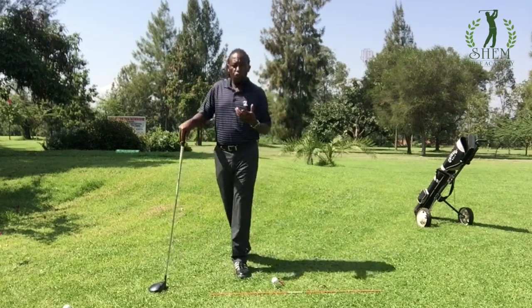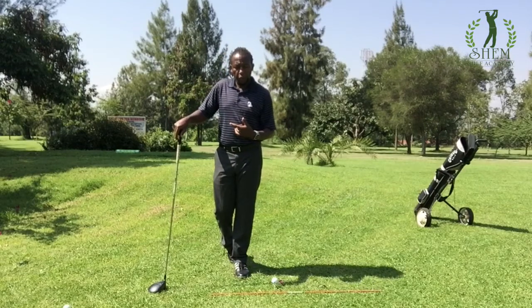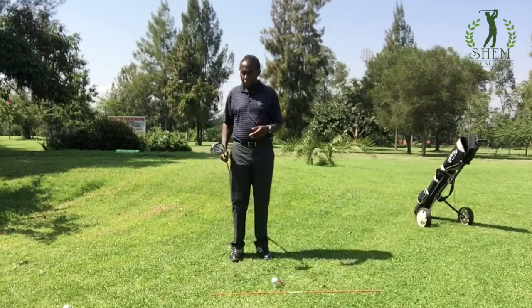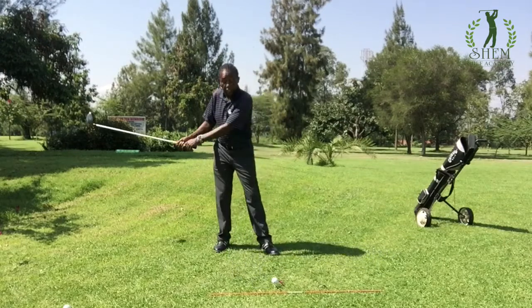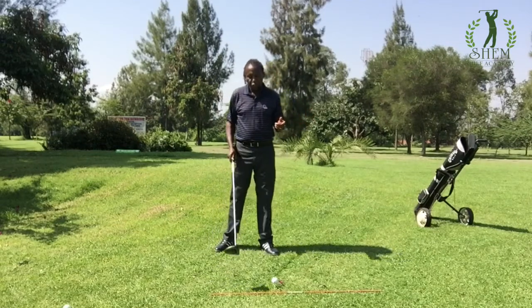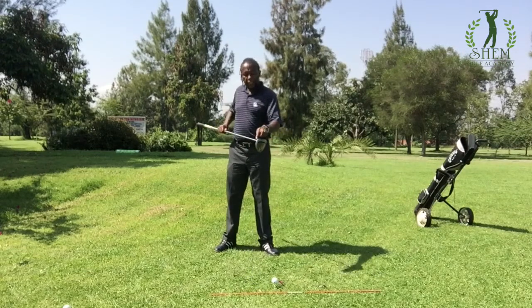That will promote a draw or a right to left flight for your ball. Because if you're hitting it towards that, chances are highly that in relationship to the club path, your club will be closed by the time you get to the ball and the heel is behind.